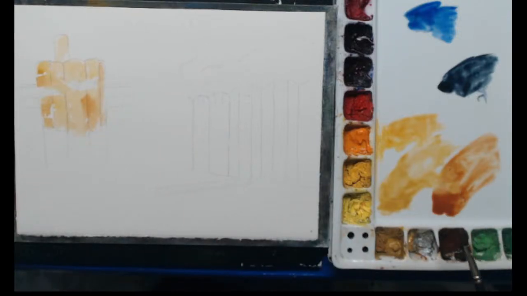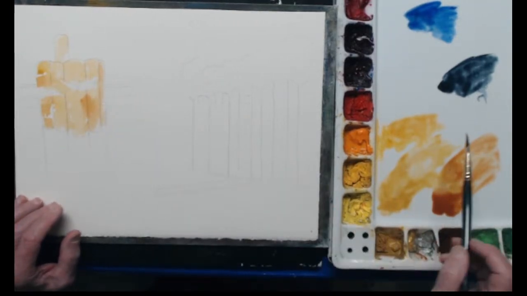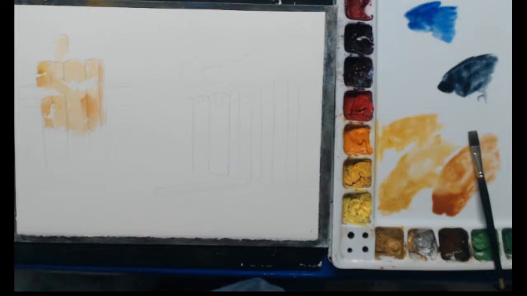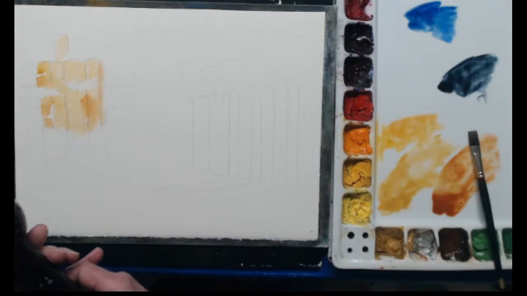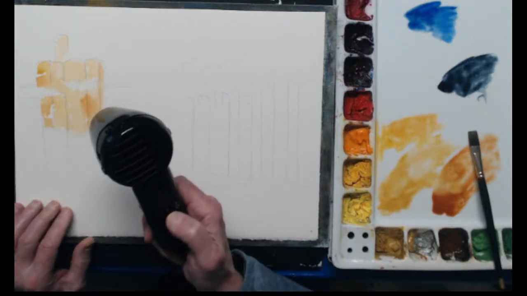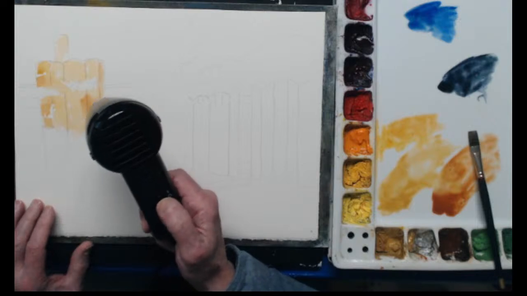So I put a lot of water in. I left some white paper showing and so forth. Now, the first thing I want to do is dry that, and we'll talk about that in a second here. So let me dry this with my Ranger dryer.